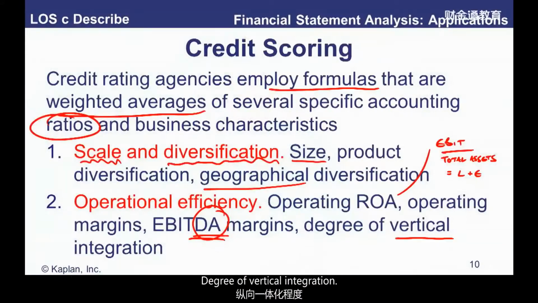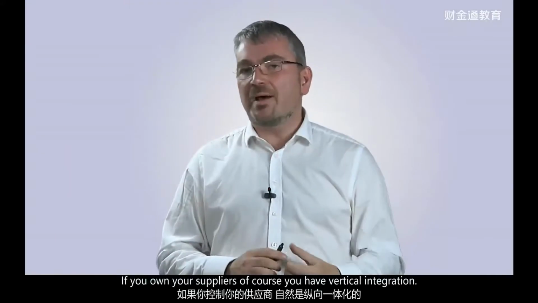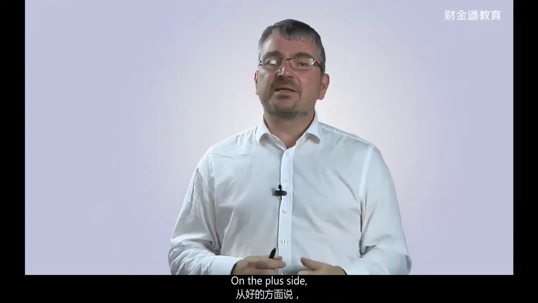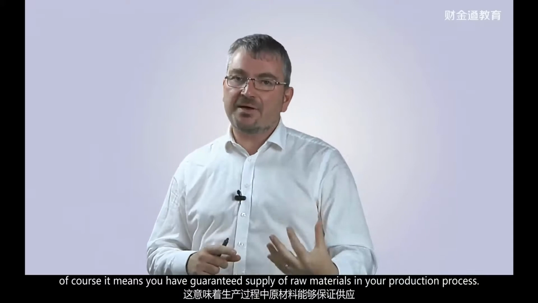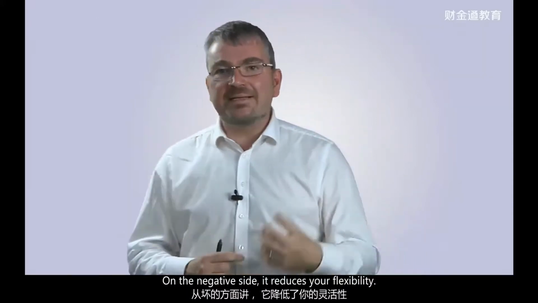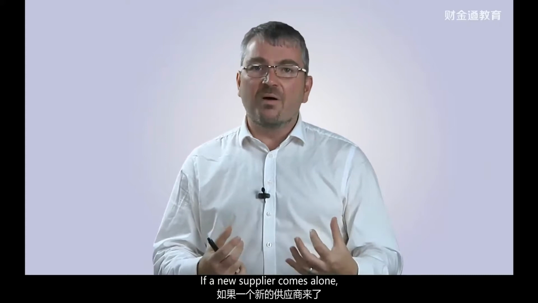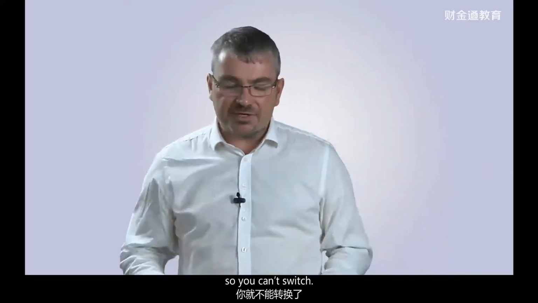Degree of vertical integration. Well, vertical integration is talking about your suppliers and your distribution networks. If you own your suppliers, of course, you have vertical integration. On the plus side, of course, it means you have guaranteed supply of raw materials in your production process. On the negative side, it reduces your flexibility. If a new supplier comes along, well, you're rather wedded to your subsidiary that's supplying you, so you can't switch.